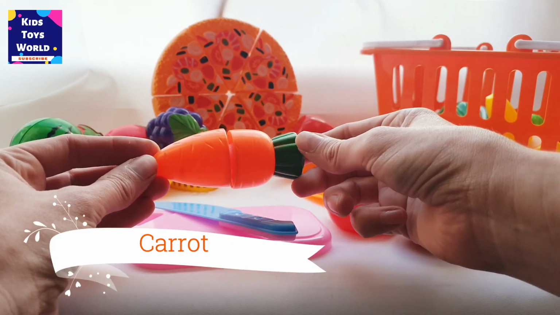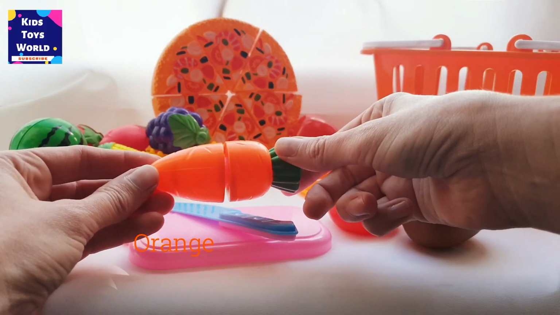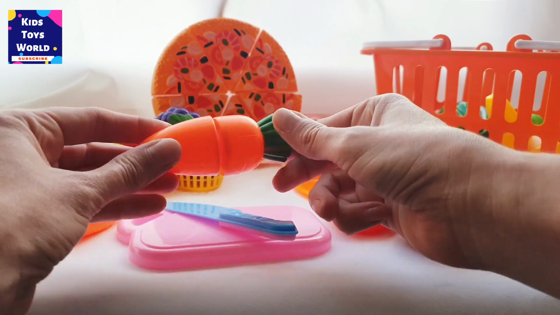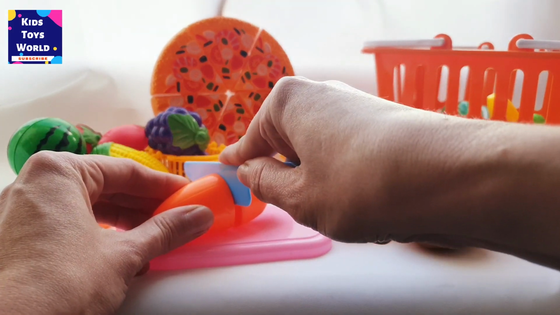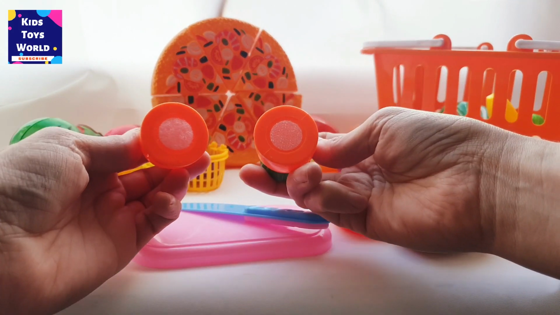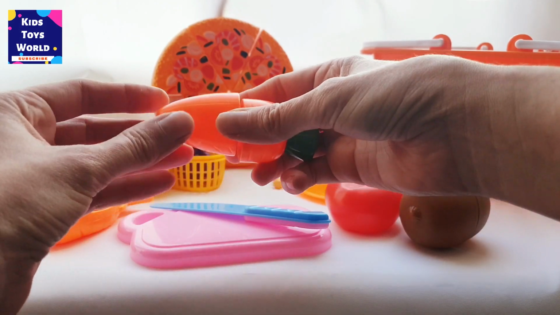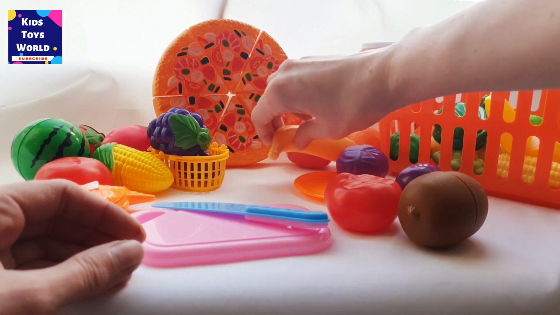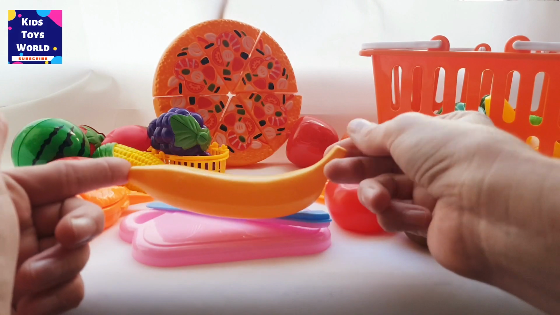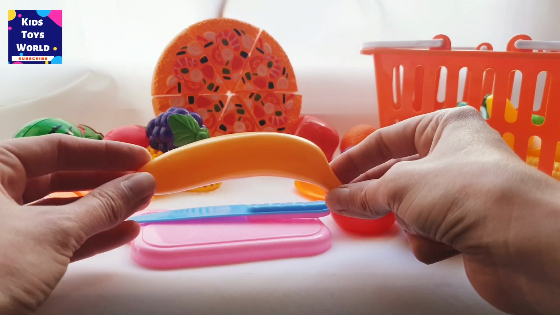Carrot. Orange. Orange carrot. Carrot. Orange. Yellow. Banana. Yellow banana.